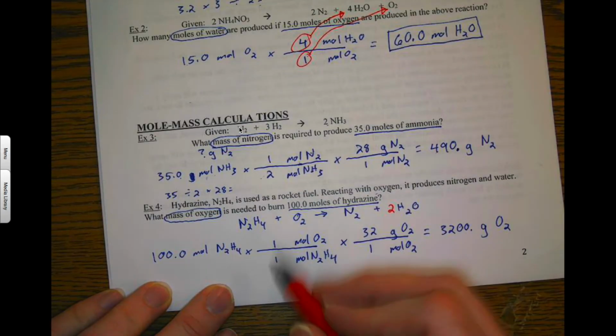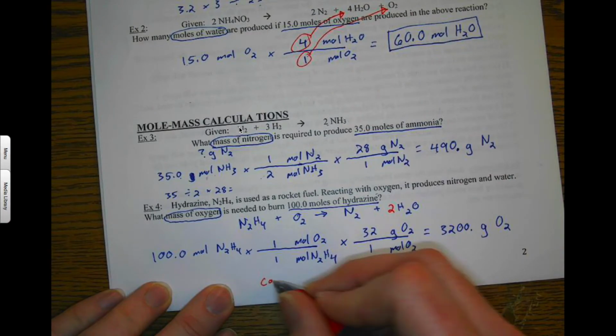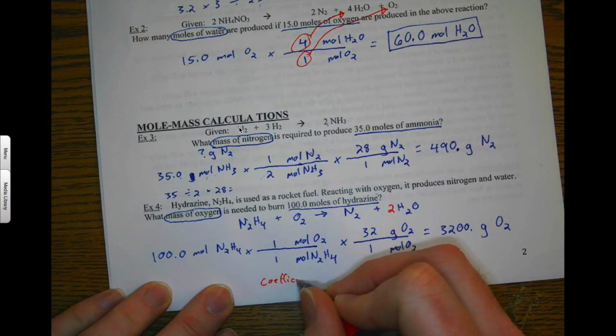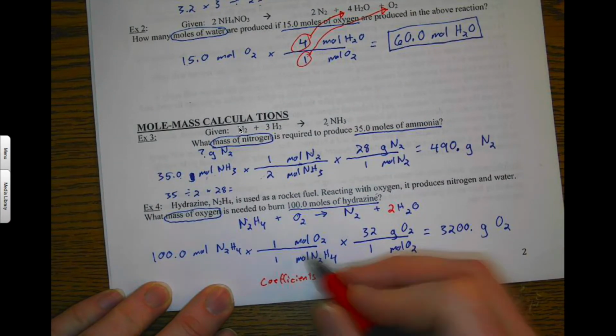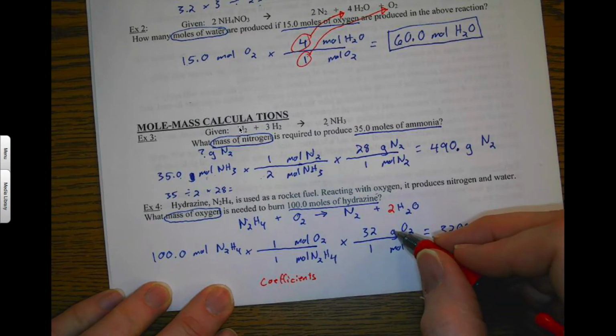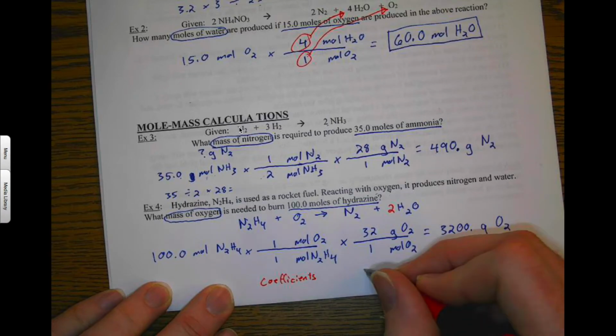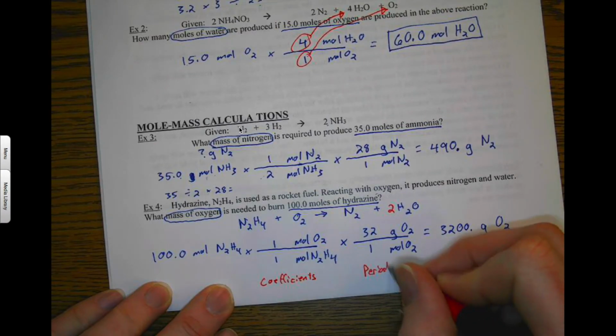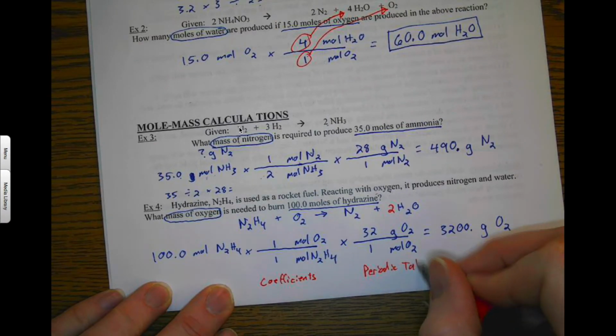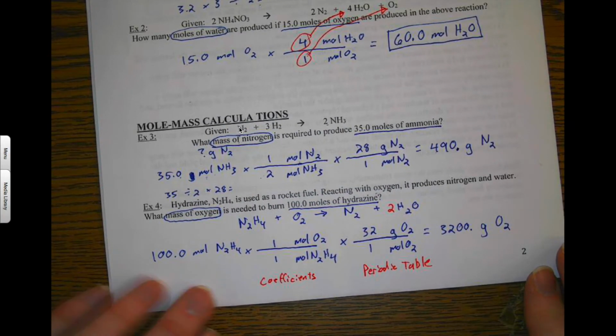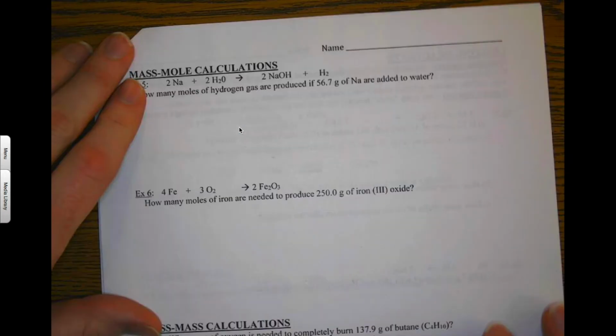All right? So just a reminder, where did I get these numbers? They came from the coefficients. The mole ratio comes from the coefficients, and the grams to moles, that comes from the periodic table. All right. So let's keep moving on.